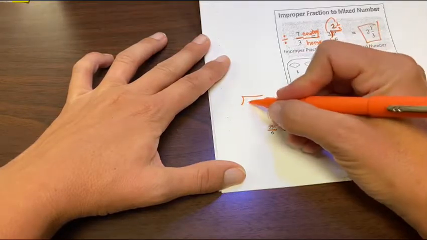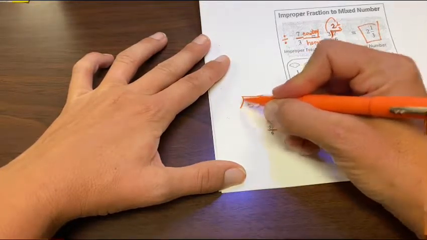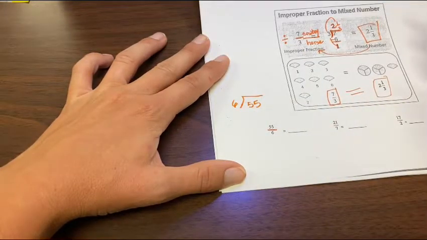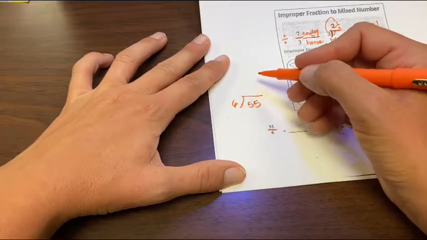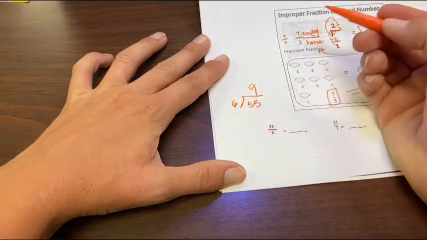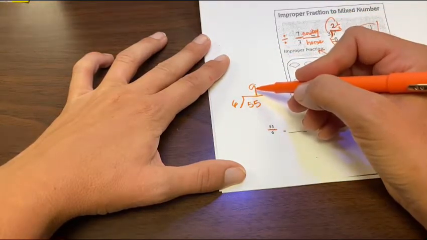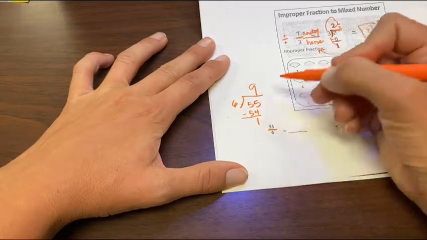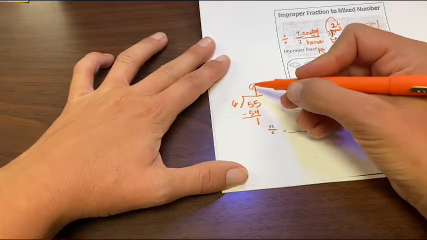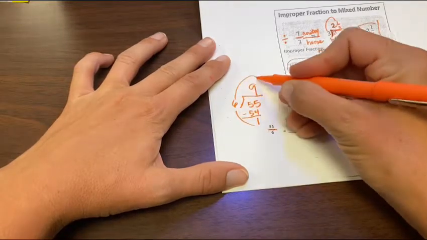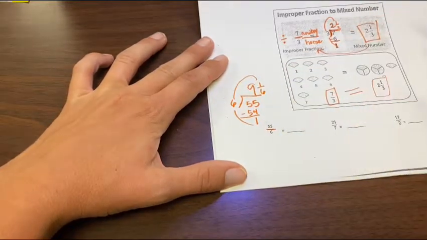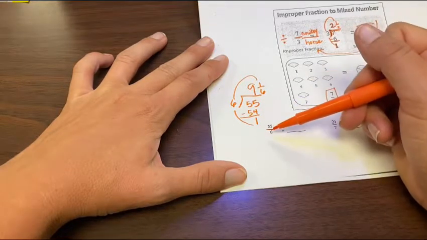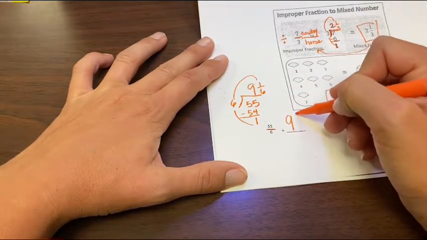The cowboy goes in the house, divided by the 6. 6 goes into 55, 9 whole times. There's your whole number. And you can use your blue sheet if you want. 9 times 6 is 54. And you have 1 left over. So 9 whole pizzas and then an extra 1/6. And again, unless you're simplifying, your denominator is going to stay the same.